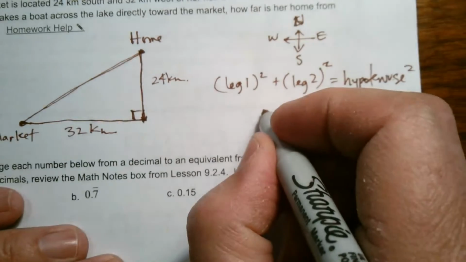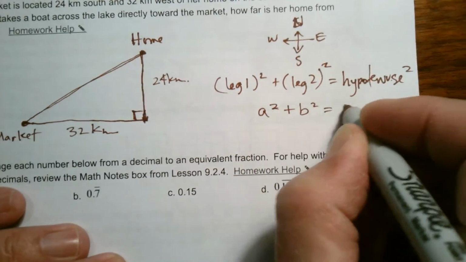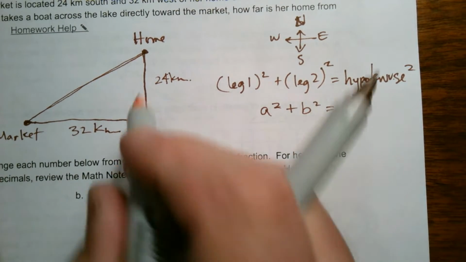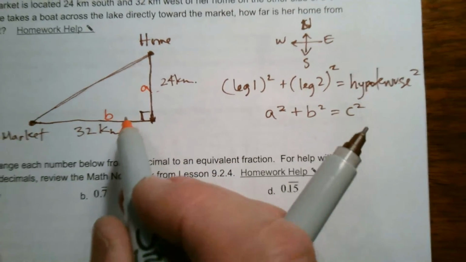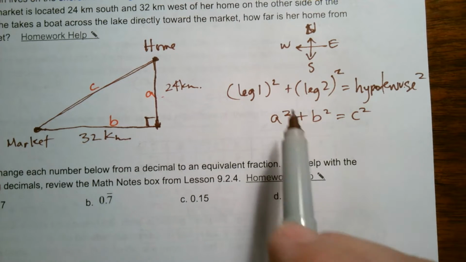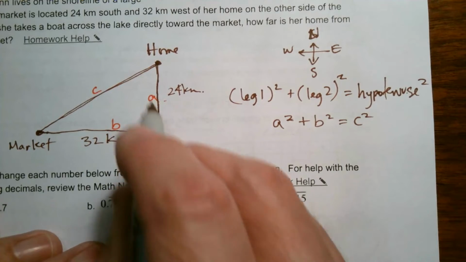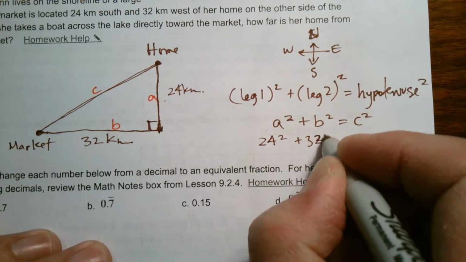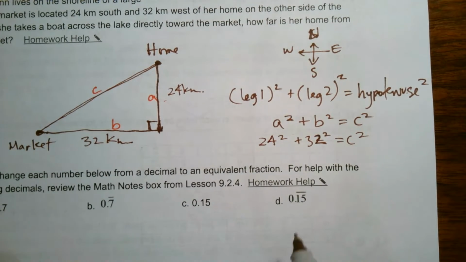Another form of the Pythagorean theorem that you may remember is a squared plus b squared is equal to c squared, where your legs are A and B. So this would be A, this would be B, and then your C is your hypotenuse. So we use that formula to figure out lengths. I'm going to just plug in my numbers. My A squared would be 24 squared plus 32 squared, right? A squared plus B squared equals that C squared.